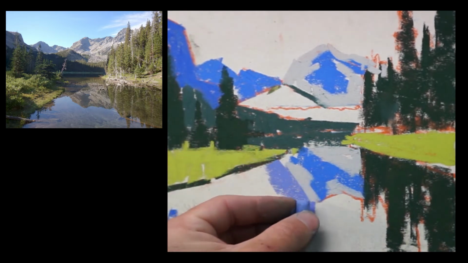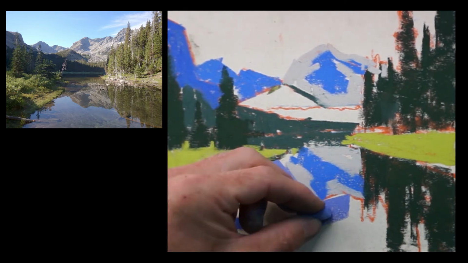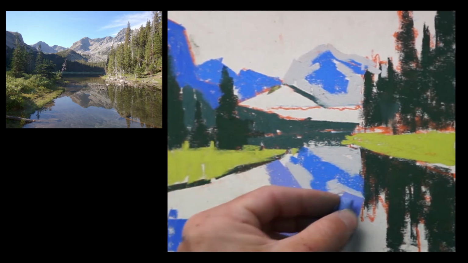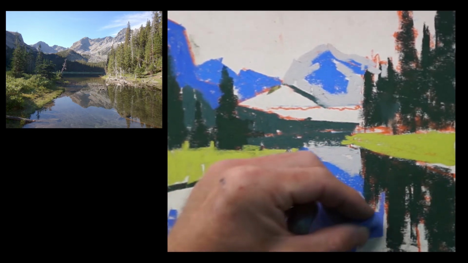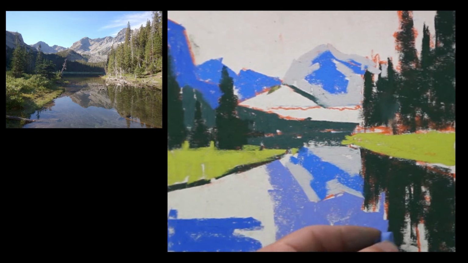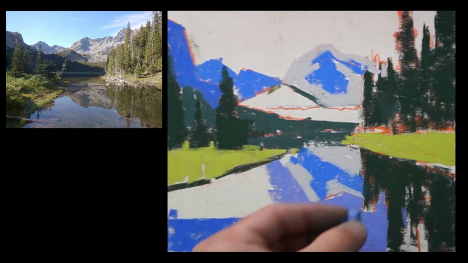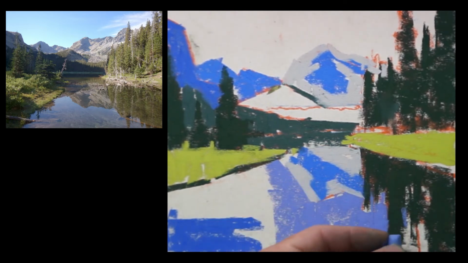The shape of the mountains, the blue mountains on the left: you see how there's a cliff on the left there that goes almost straight up, and it's at the same angle as the tree on the left. They're almost exactly the same angle. That is a real problem.